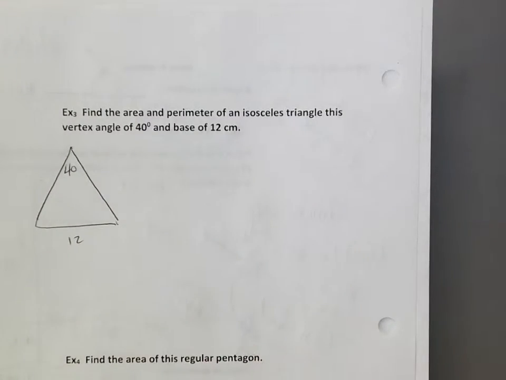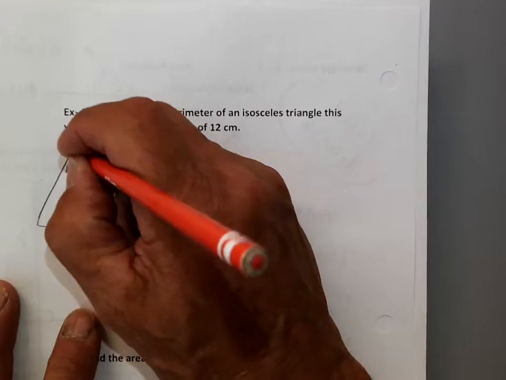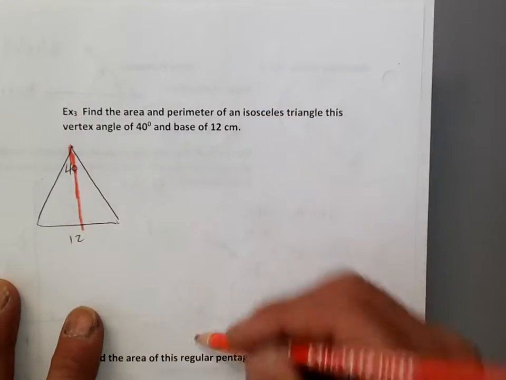So I don't see a right triangle. That's okay, I'll make one. Let's just make a right triangle. So I'm going to go ahead and cut it right down the middle. You guys okay with that? Okay.